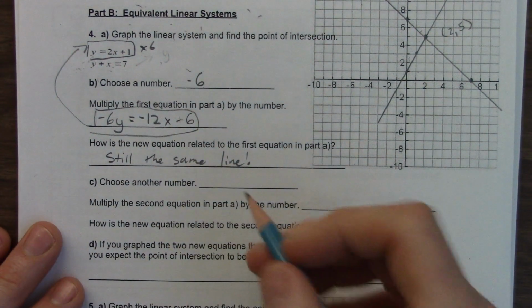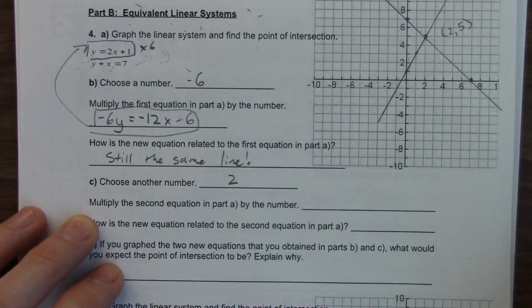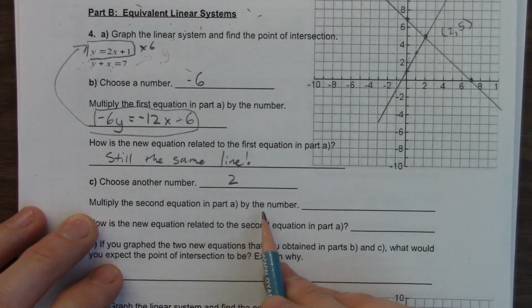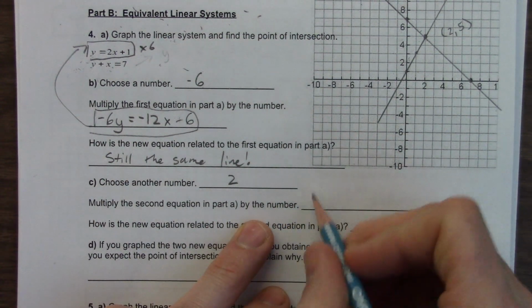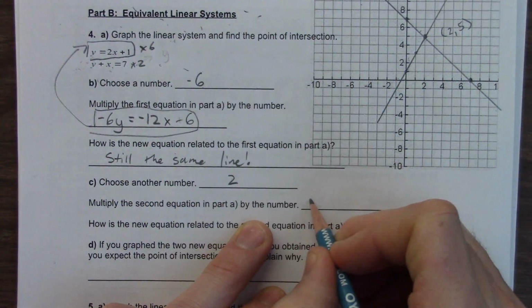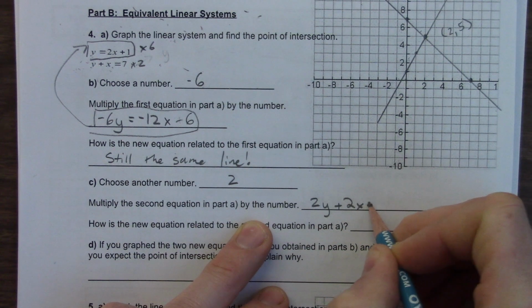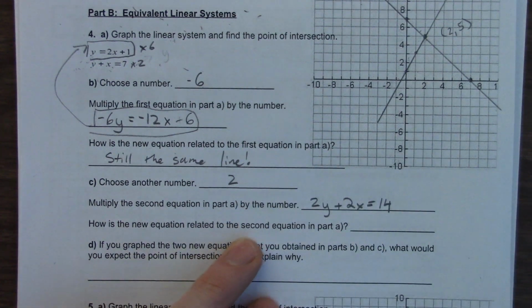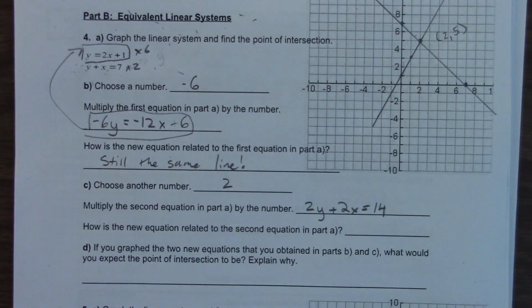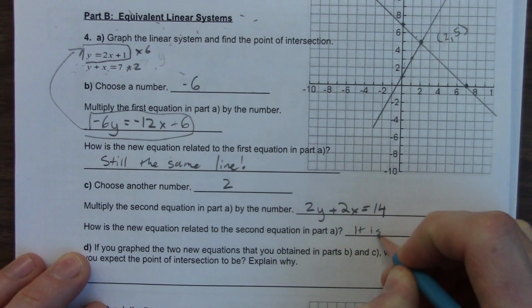Choose another number. Okay, I'm going to do this one. Let's choose 2. I like 2. It's nice and easy. Multiply the second equation in part A by the number. So I'm going to get this equation here times 2. So I'm going to get 2y plus 2x equals 14. How is the new equation related to the second equation in part A? It is the same line.